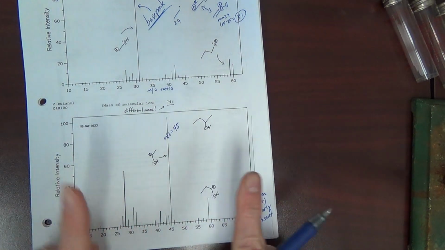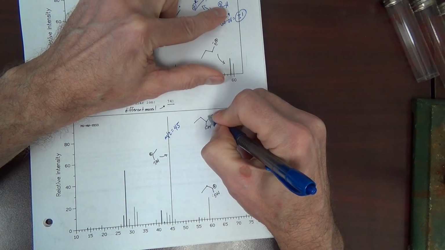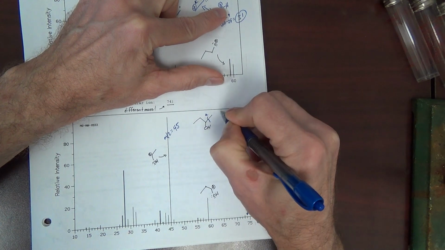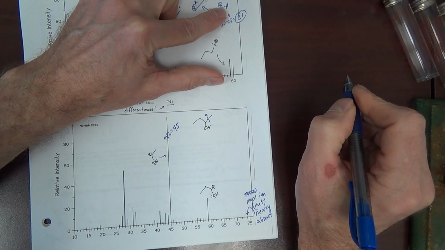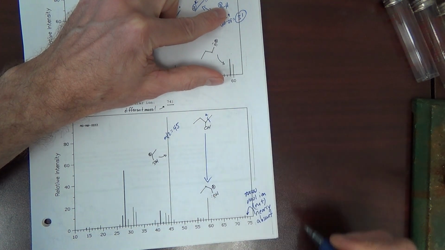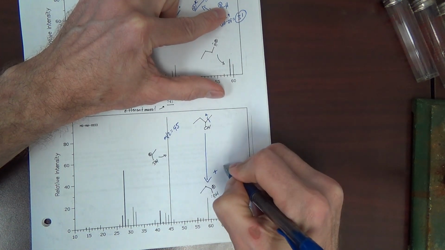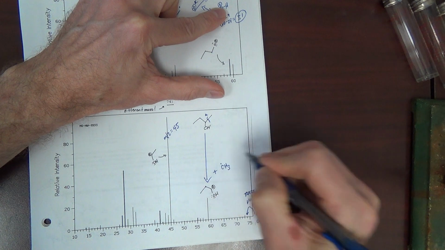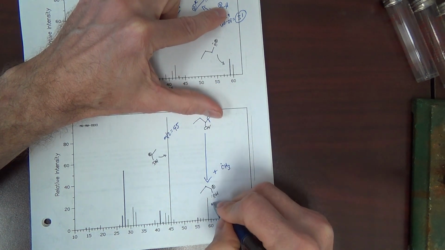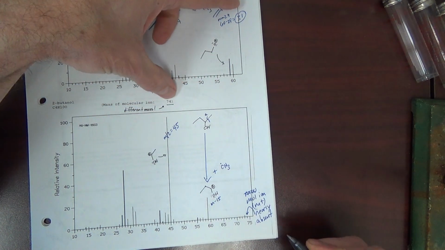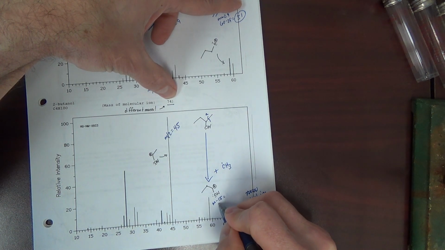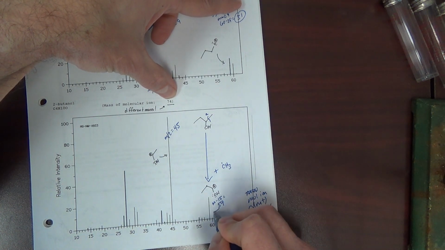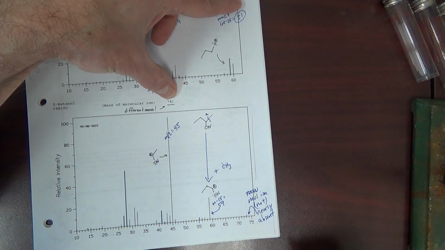there are actually two different alpha cleavages we can do. We can cleave here, call that A, and if we cleave at A, we would get that plus a CH3 radical. That means this would be M minus 15. 74 minus 15 equals 59. And indeed, we have a peak at 59.